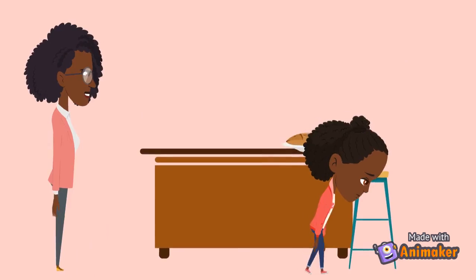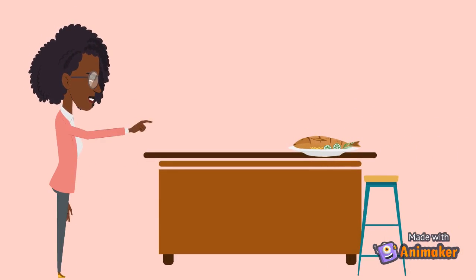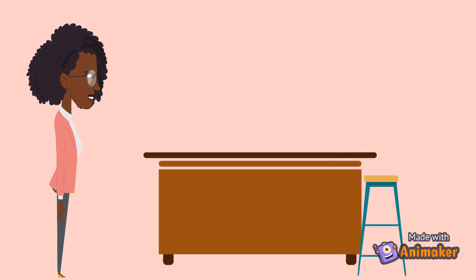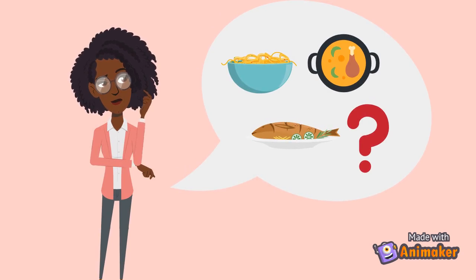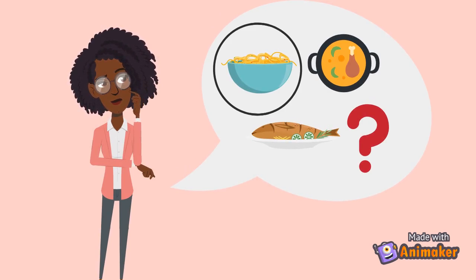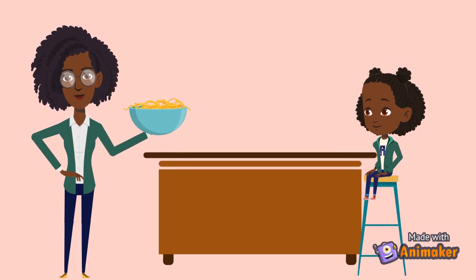Cassandra takes a look at the food and refuses to eat the fish that her mother prepared for her. Beatrice needs to feed her daughter and has observed that she will not eat fish. So she starts to think about what Cassandra may like: spaghetti, fish, or chicken stew. After thinking of a few different ideas, Beatrice prepares spaghetti for Cassandra for the next night.